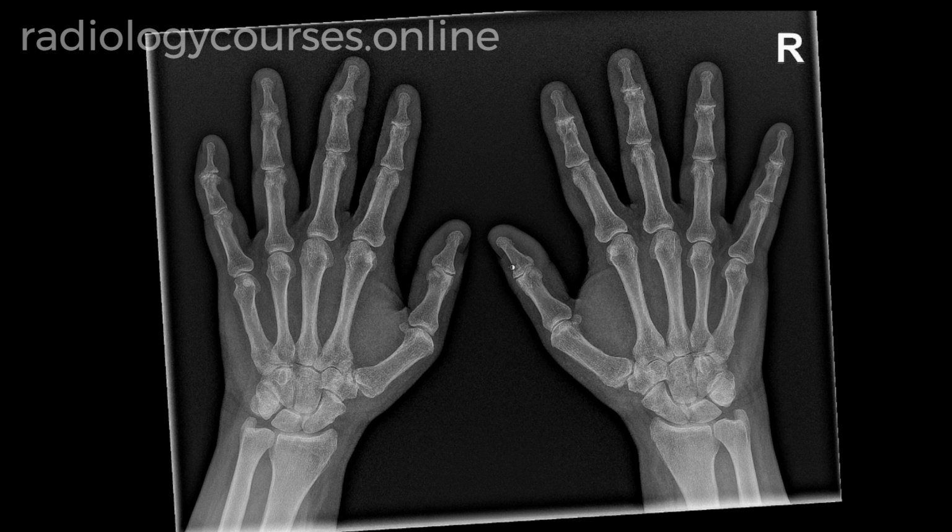Here we have AP view of both hands. This is right hand, this is the left hand. In a 50-year-old with history of pain in the fingers bilaterally, they want to look for is there any evidence of inflammatory arthritis.